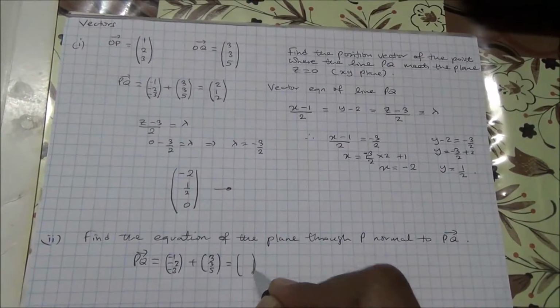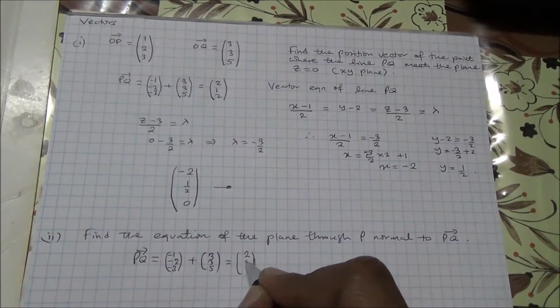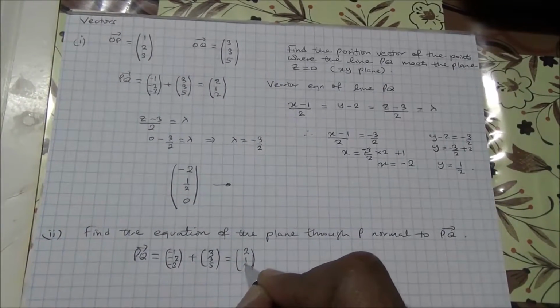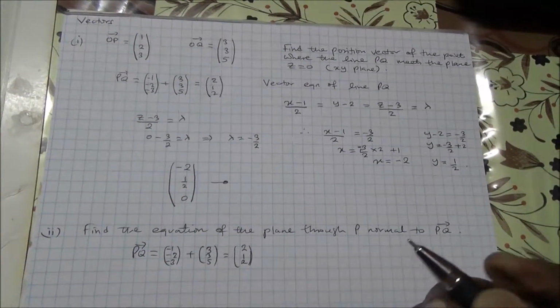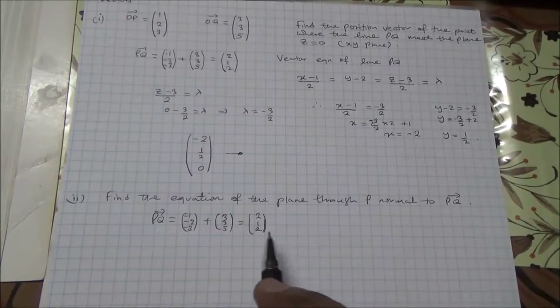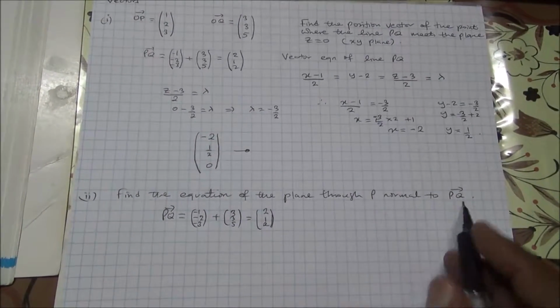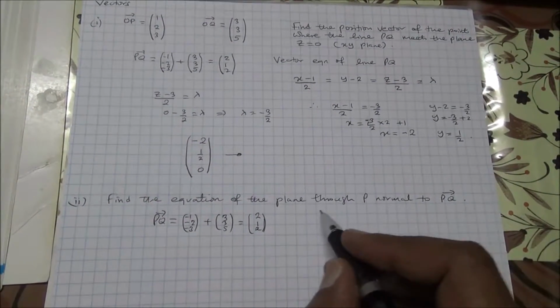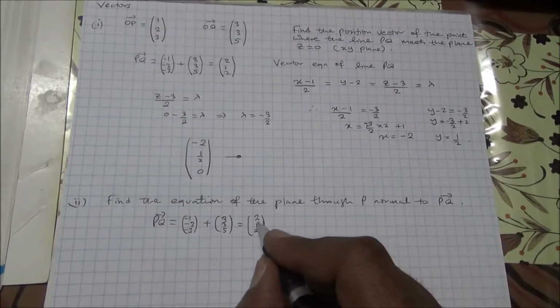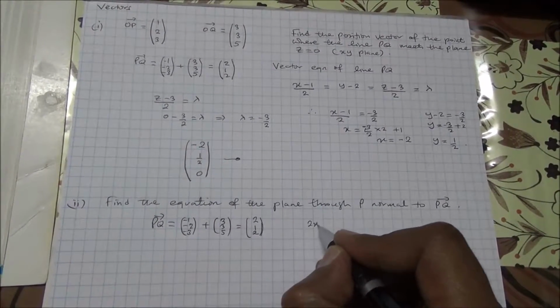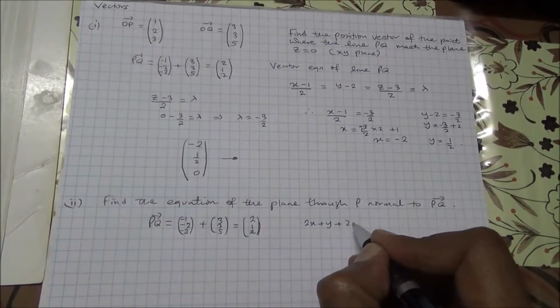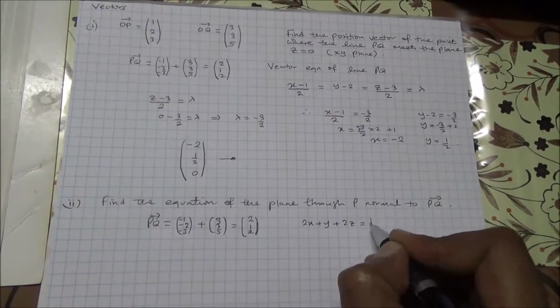And that's going to give us (2, 1, 2). Right, so now this is the vector PQ. Normal to PQ, and we need to find the equation of the plane. Therefore we have (2, 1, 2), so 2x plus y plus 2z is equal to d.